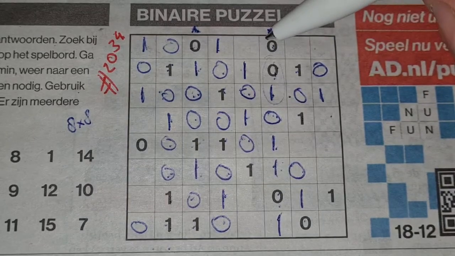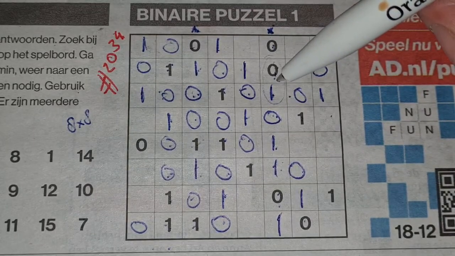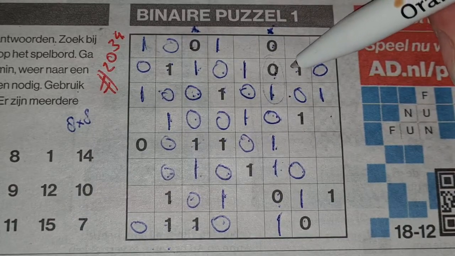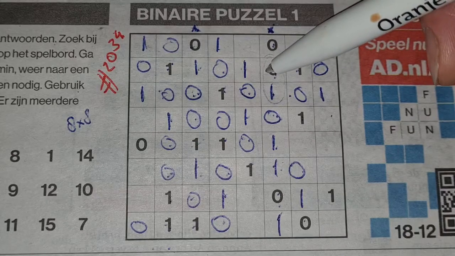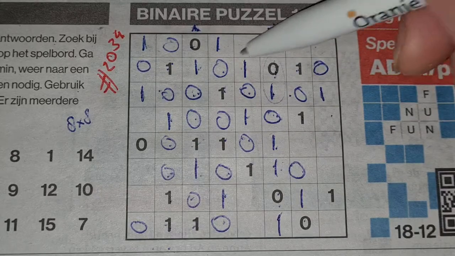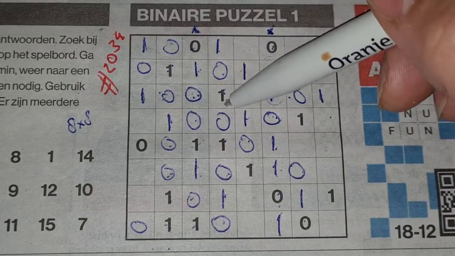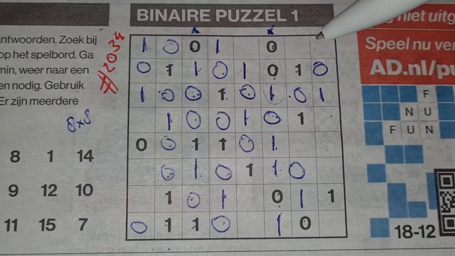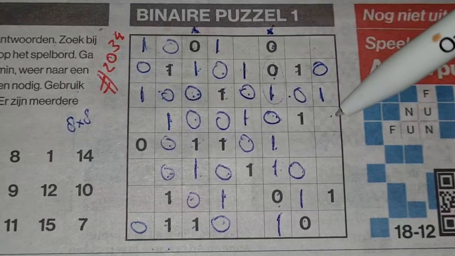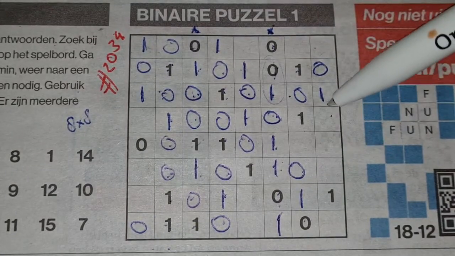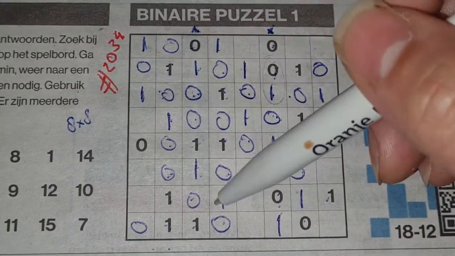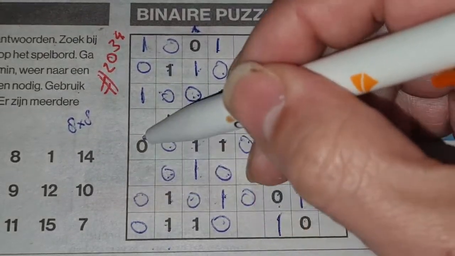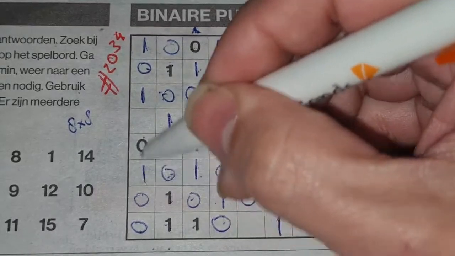Do I need to compare again? Well. 101. Not the same. Let me compare. 1, 2, 3. 1, 2, 3, 4. 4 1, so the rest are O's. 1, 2, 3, 4 O's, so the rest are 1's.